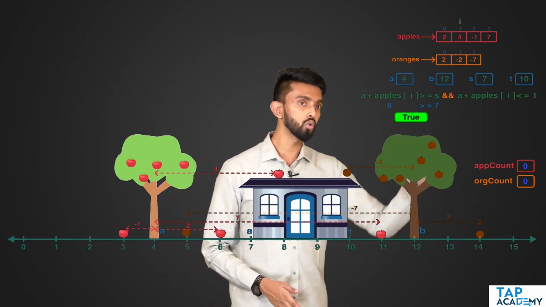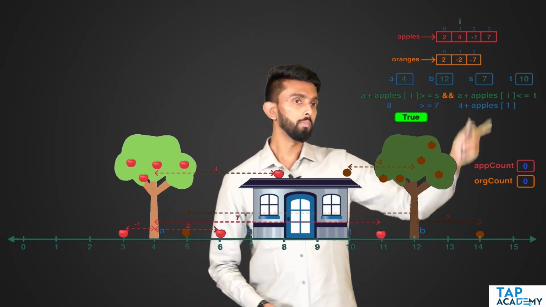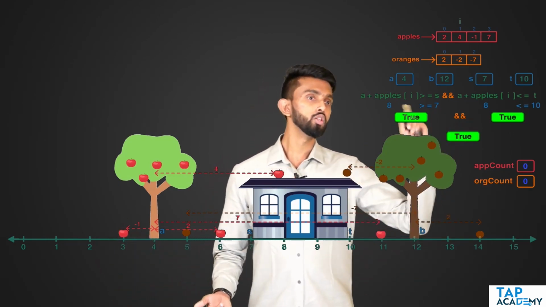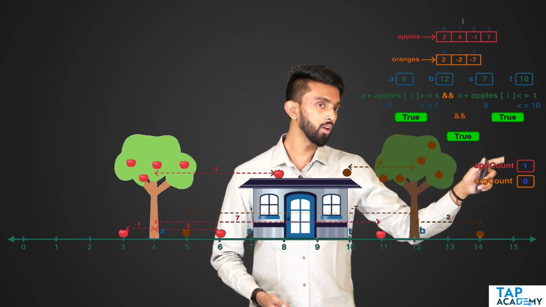So this is true for me, and the next condition is 4 plus apples of 1, which is 4. So 4 plus 4 is 8. Is 8 less than or equal to 10? Yes, 8 is less than or equal to 10, which means even this condition happens to be true. And if both are true, then true and true is true. In fact, that is the only way it will be true. So if it is true, then it has fallen on the house. Increment the value of apple count. It has become 1. Then move on.